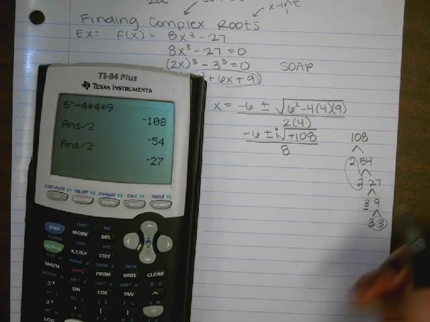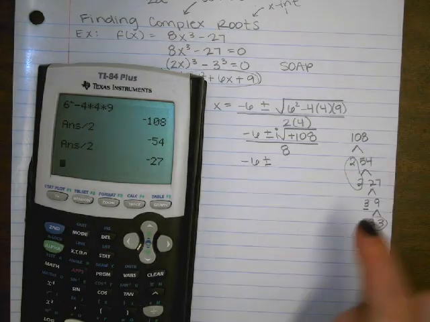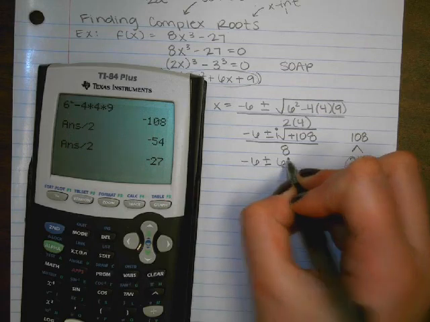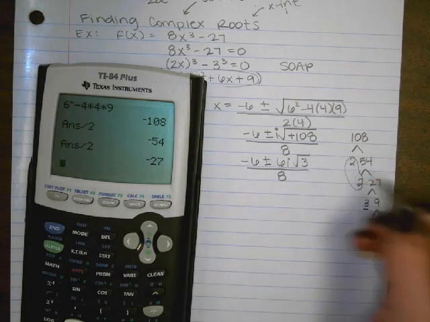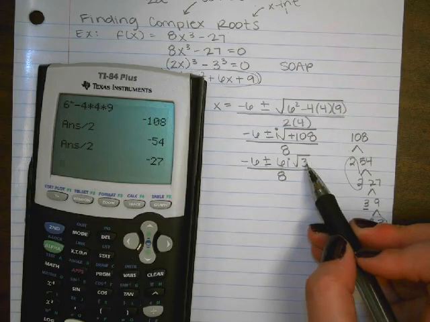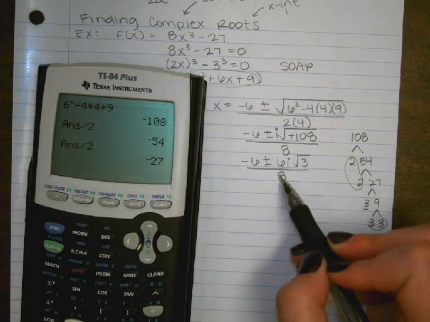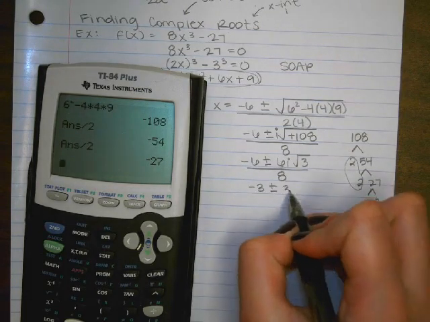That means that when I simplify the radical, I have a 6 out in front. 3 times 2 is 6. And I have a 3 left underneath. I can't do anything more to simplify the radical because I already did that. But what I notice is that all of these are even numbers, and so I can divide all of them by 2.